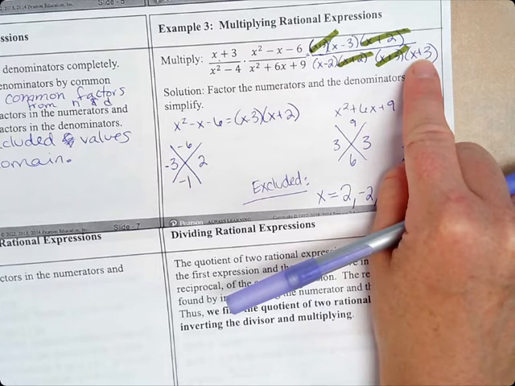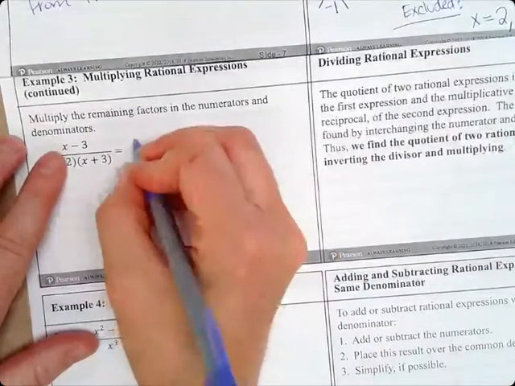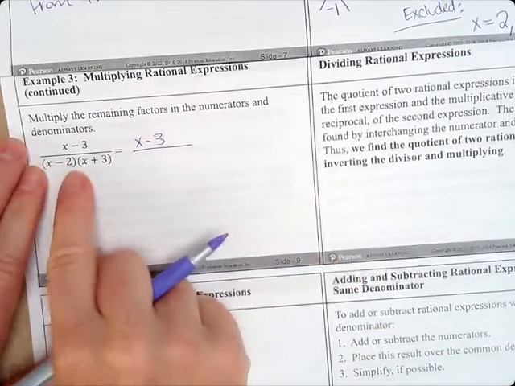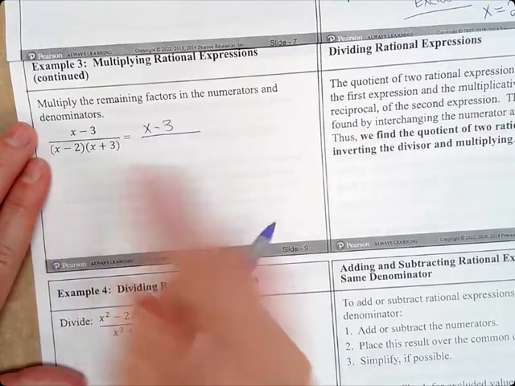Yes, even when you mark it out, you put it down. Because it's still a factor. Even if you have a 0 on top and a 0 on bottom, that's not going to equal 1. That's going to equal undefined. Good question. All right, so then we would just do x minus 3 on top, and then go ahead and multiply this. So you can do FOIL or the box.